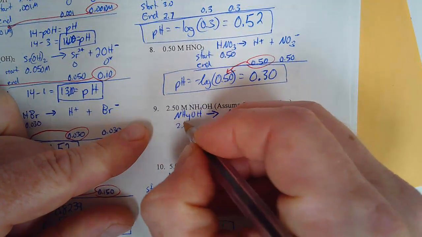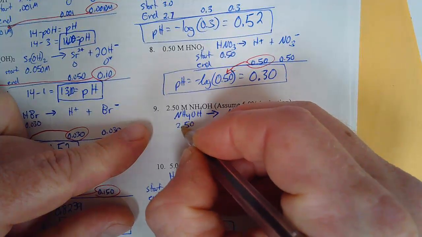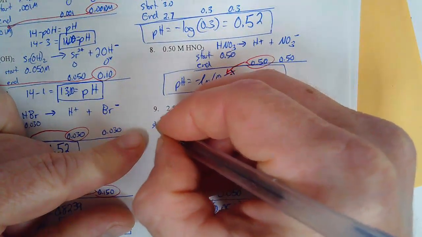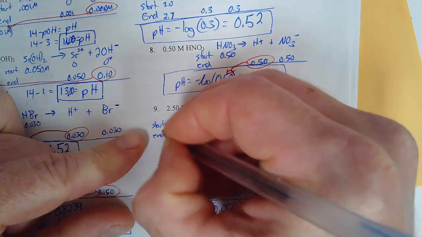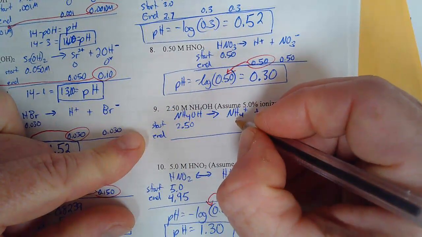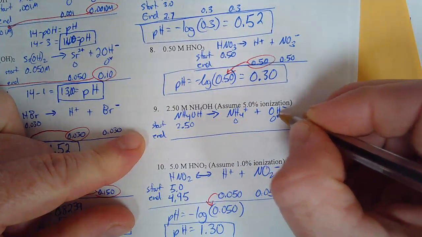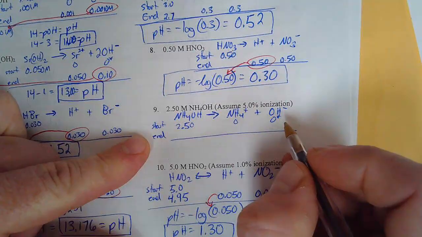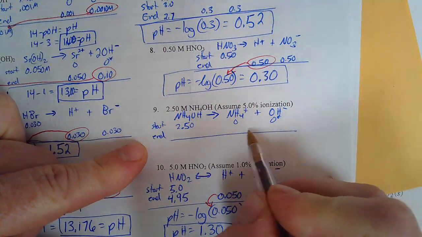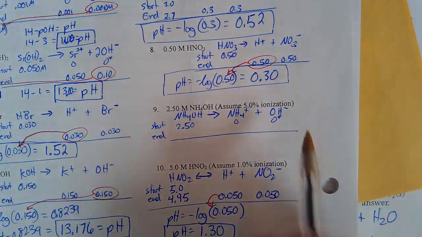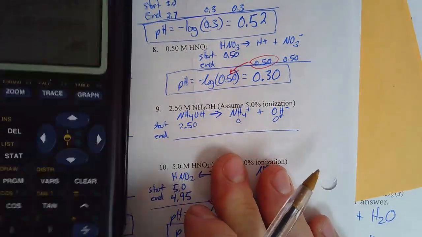So if we put in 2.50 molar, and we're just 0 and 0, there's a start there. There's a little bit of it, but the amount that we put in is going to be so much greater than 10 to the -7th that we don't really need to worry about that.